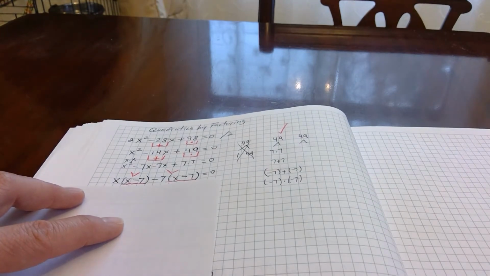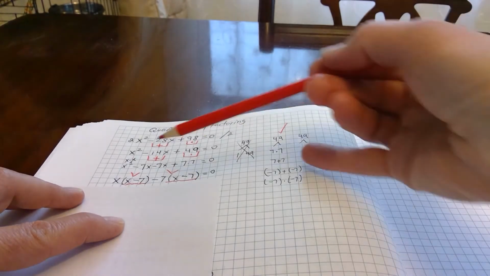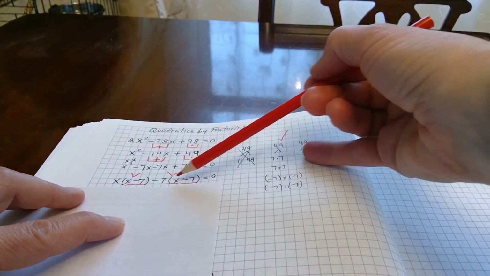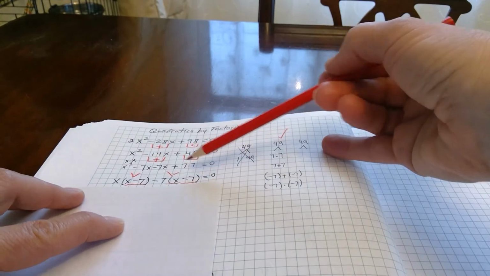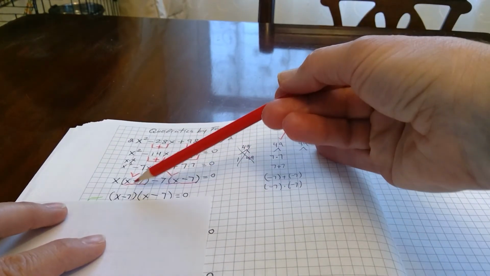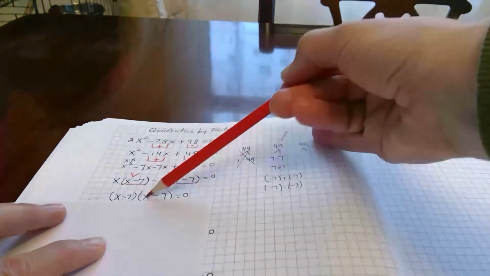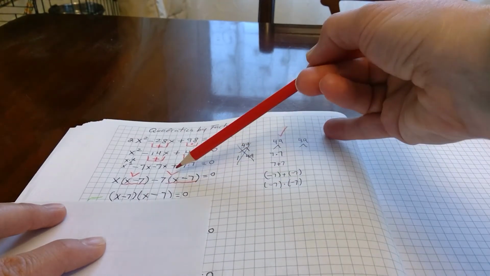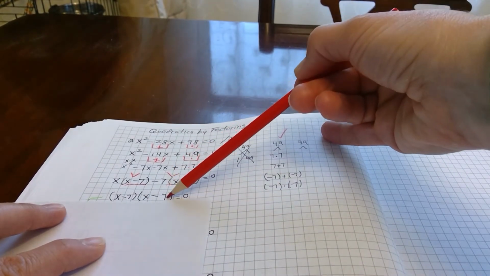And then we look for more. I guess we can factor out some more. The common factor for term number 1 and term number 2 is x minus 7. x minus 7 multiplied by x here, and x minus 7 multiplied by 7 here.